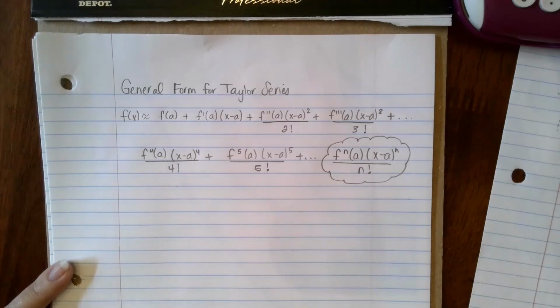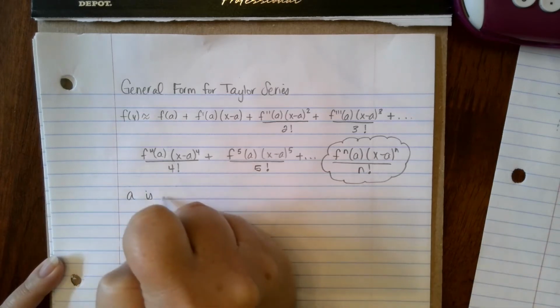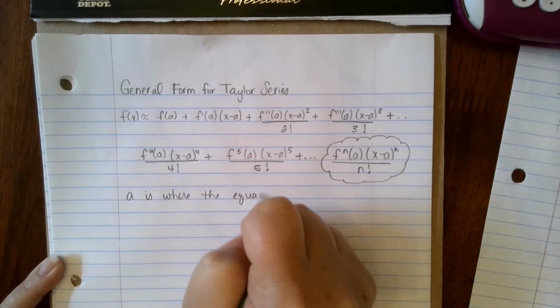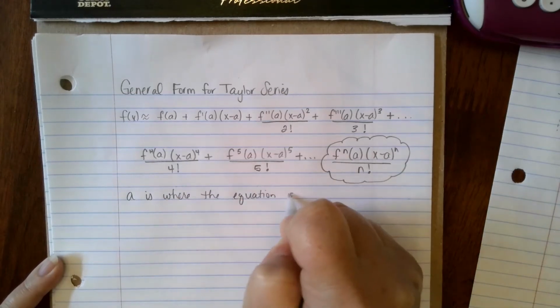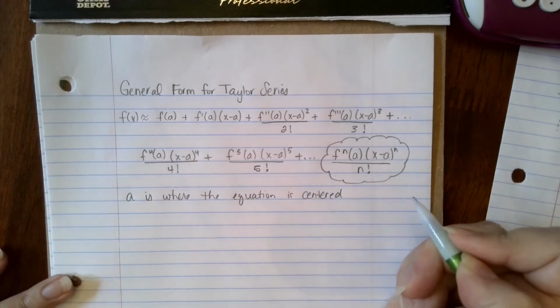Now I told you it was going to look way, way, way confusing. You're going to be like, what on earth are you talking about? We've never taken anything of derivative to the fifth and all this factorial stuff. What is it exactly that we're going to have to do? Don't worry, it is fine. a, remember, is where the equation is centered. Okay? It's where the equation is centered.